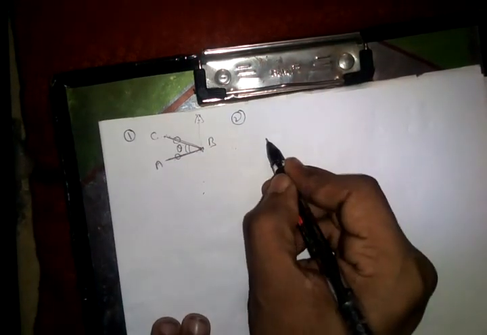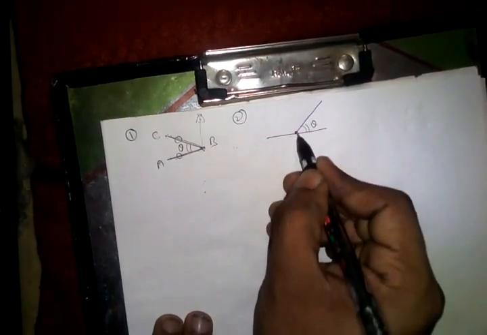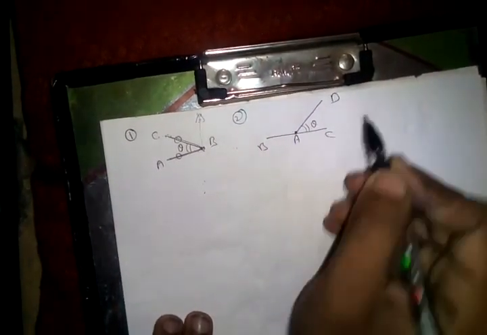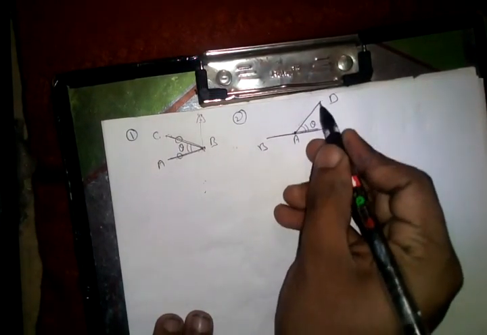Point 2: if at a joint there is no loading and three members are connected, and of these three members two members are in a straight line, then the force in the third member will be 0. For example, the third member may be in any direction, this is A, B, C and D. So if this is the arrangement, the force in this member will be 0.